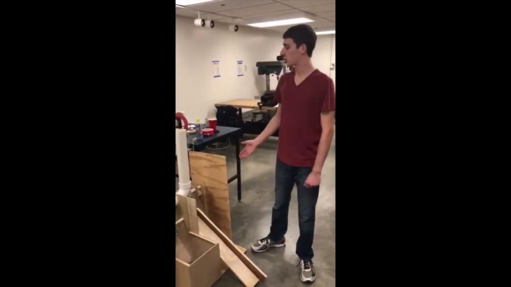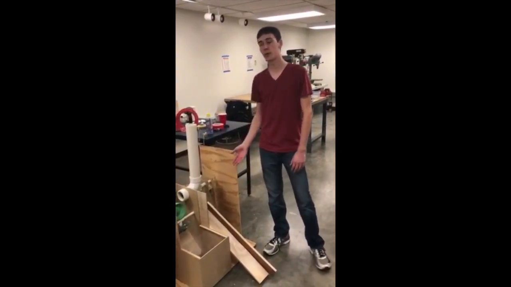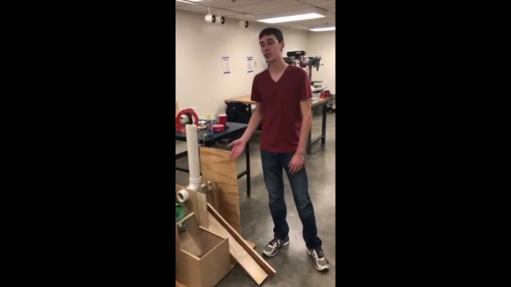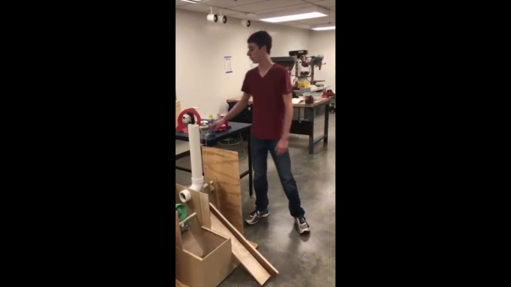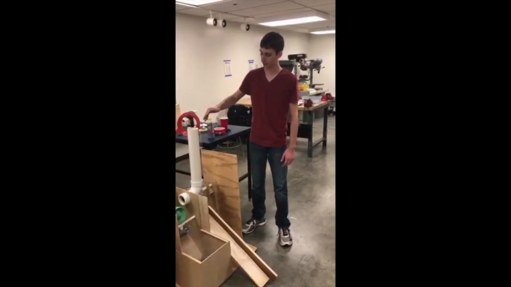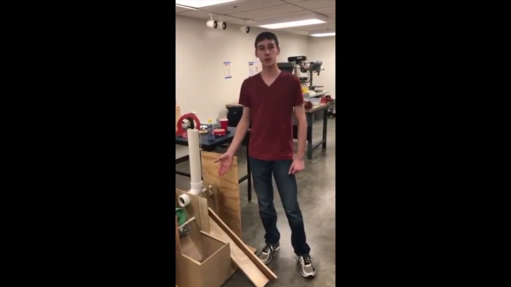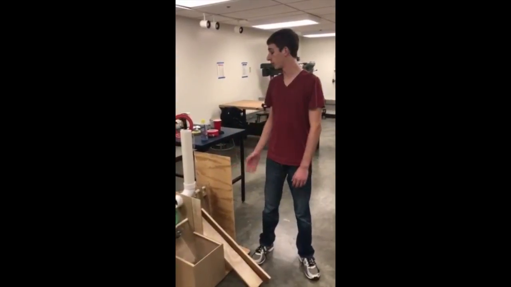Now, some of the design features of this, we wanted a ramp here instead of just allowing the mass to free fall, because the ramp will increase the amount of time that the weight is falling. If you look here, if you just release the mass by gravity, it falls incredibly quickly. The ramp adds some friction forces, allowing it to fall more slowly.